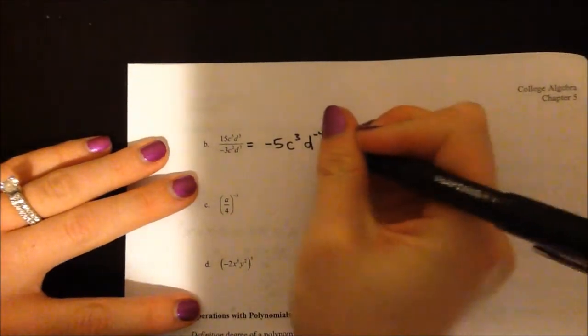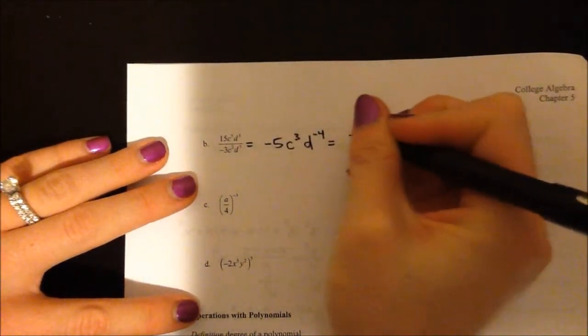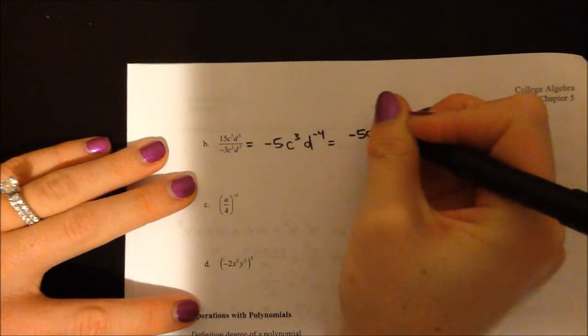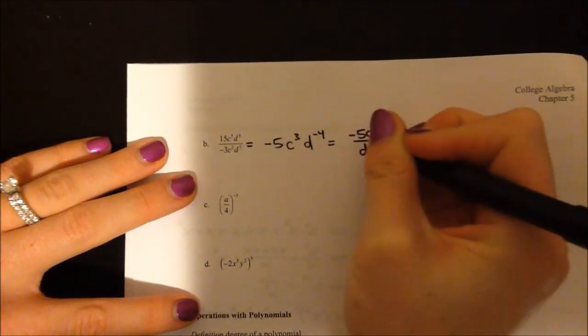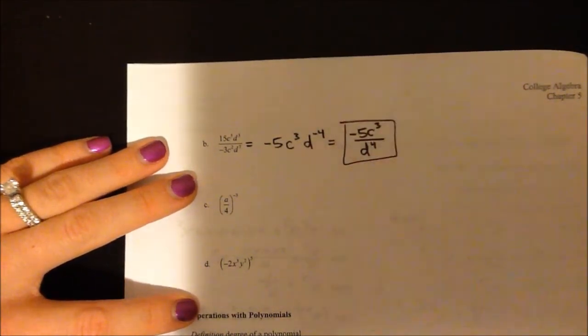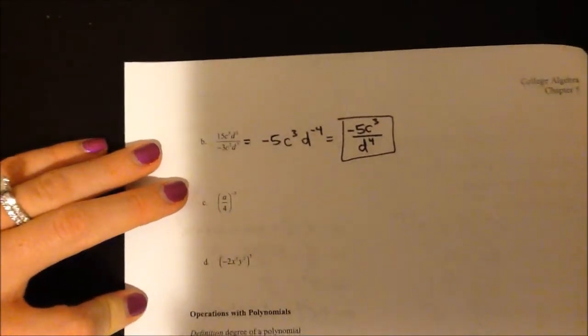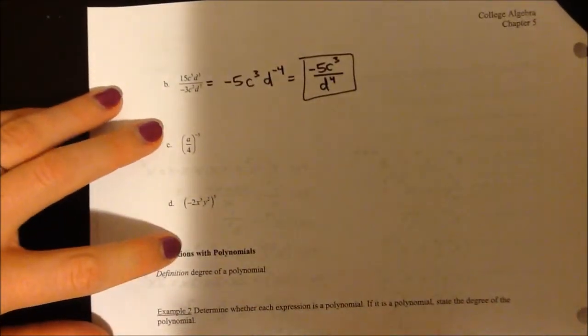Okay, so last thing I need to simplify, I'm not allowed to have negative exponents. So I'm going to take that d to the 4th and flip it down into the denominator. And so the 4 will be positive down there. So that's simplified. One thing I needed to do here was simplify my fractions. That was one of my rules.